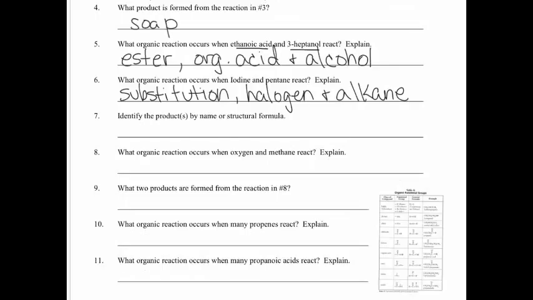Now they're looking for the products, and you can either do it with a name or the structural formula. I find it easier to use the structural formula, so we're going to draw a pentane, but instead of putting all hydrogens on there, I'm going to put at least 1 iodine. I'm going to put it down here just because that's easier. But in order to put that iodine on there, I had to take off a hydrogen. Iodine doesn't exist as just I, it exists as I2. So the hydrogen that I pulled off and the iodine are going to make a compound. So it's going to make HI.